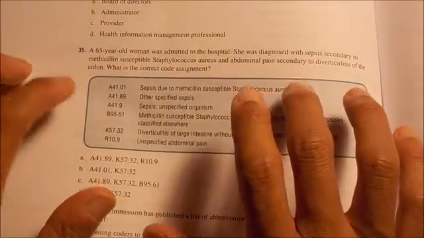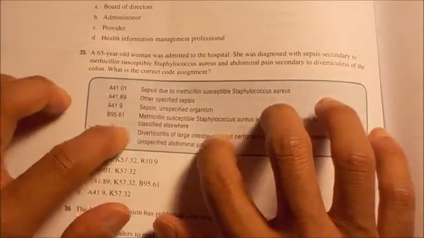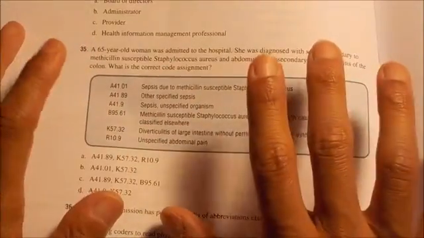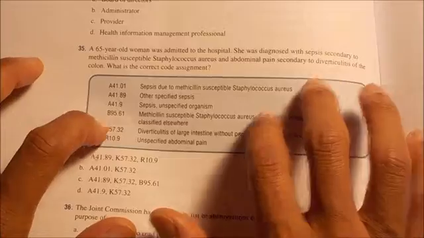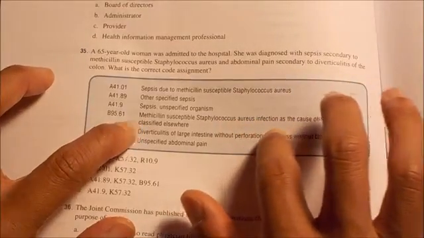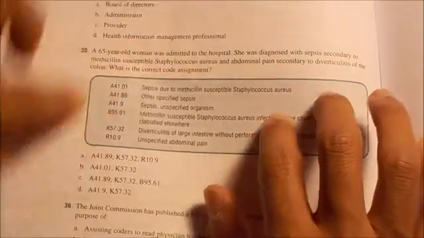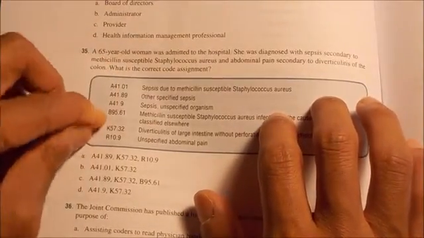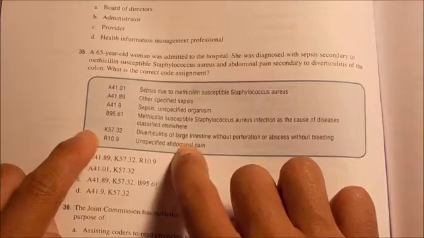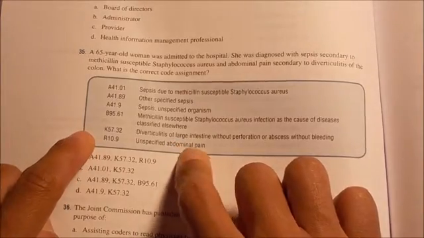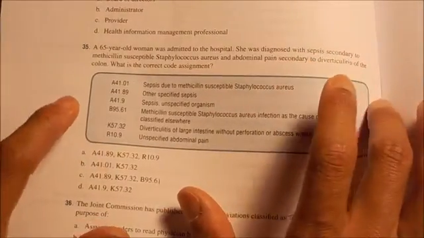So in this question, or in this code bank, you should see, okay, we have 4 infection ones, and in particular 3 are sepsis. Then they have this methicillin susceptible Staphylococcus aureus infection as the cause of disease classified elsewhere. So that's kind of separate from that. But these are a group of 4 and then a group of 3 and 1. And then we have these 2 really, the diverticulitis and the unspecified abdominal pain. Okay, how do you want to code this abdominal pain?